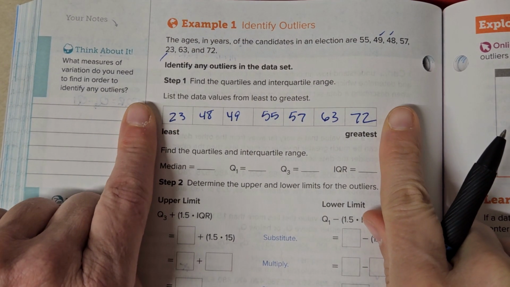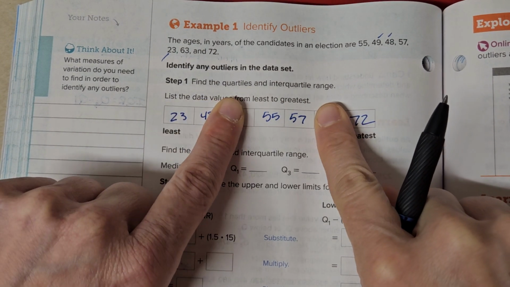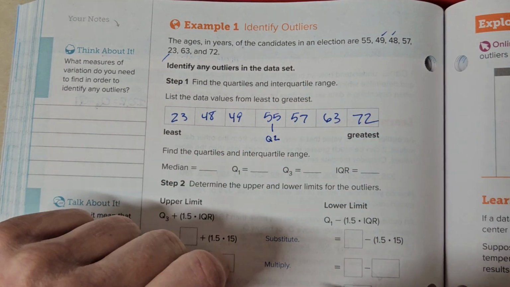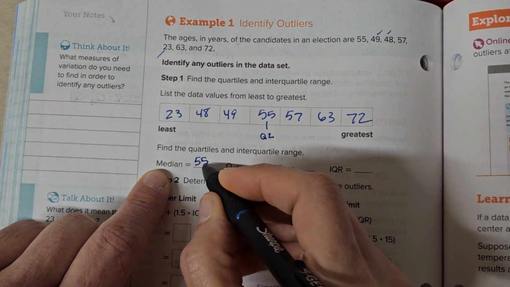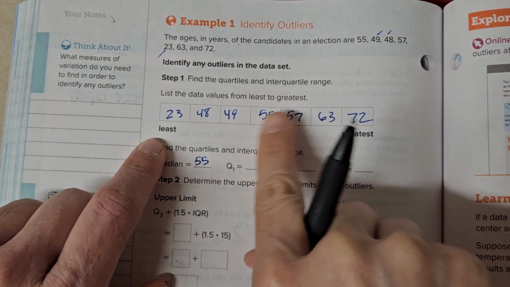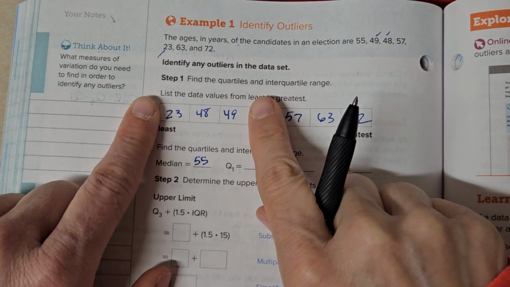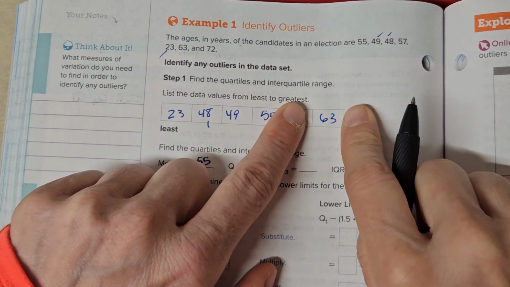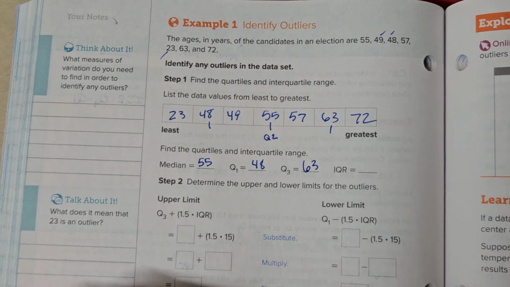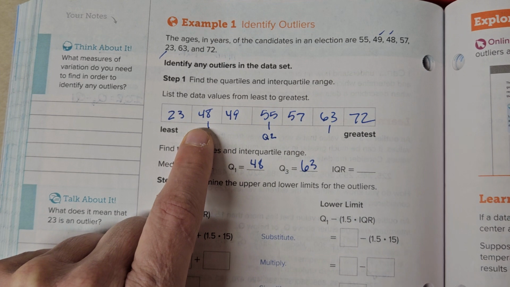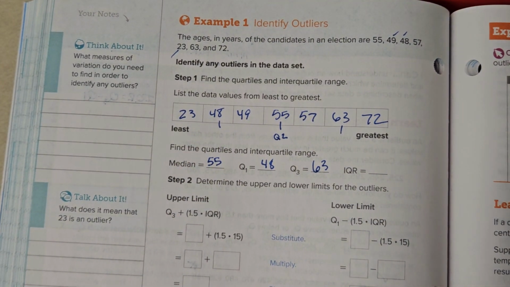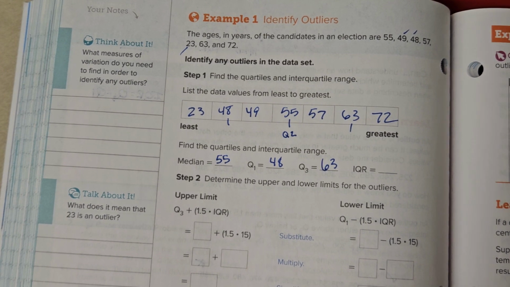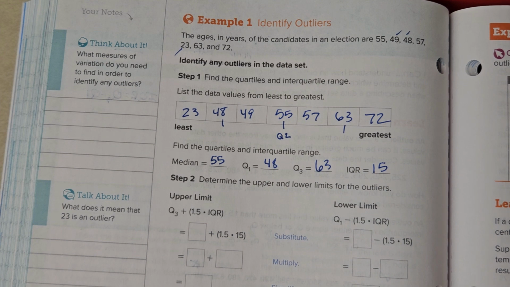Now remember to find the median. Okay, here's my Q2, or the median, 55. Quarter 1, now you don't include the median when you're figuring out your quarter 1. There's quarter 1. And 63. Okay, so the IQR, remember, is Q3 minus Q1. 63 minus 48 is 15. So our IQR is 15.